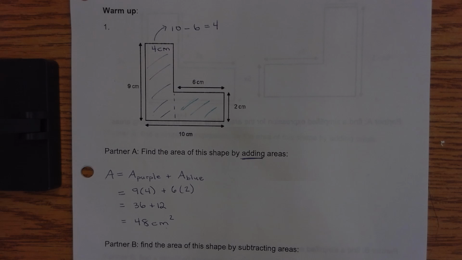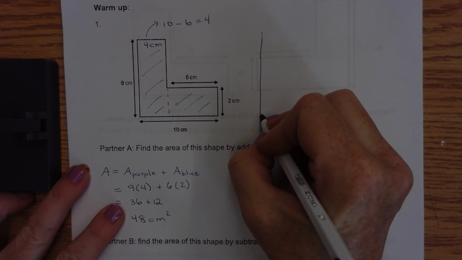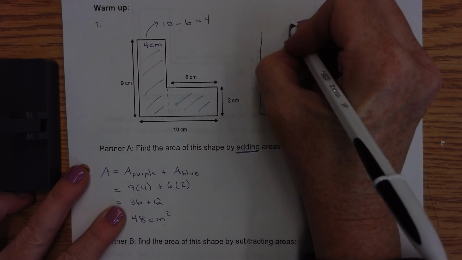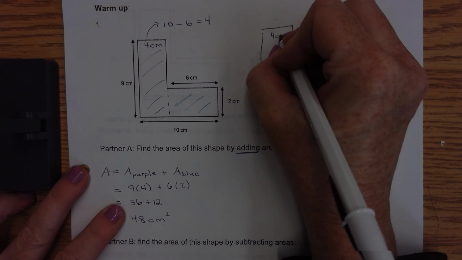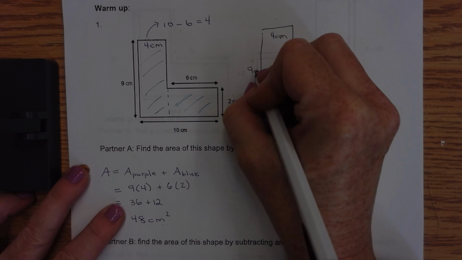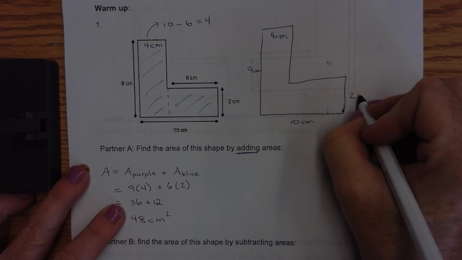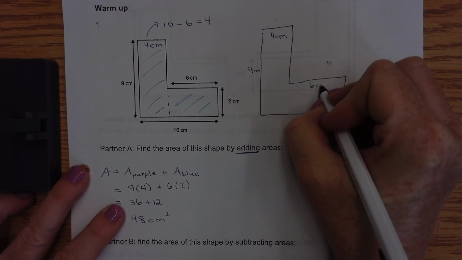Okay, so now let's take another look at this shape, but now as a subtraction question. I'm just going to quickly redraw it. From here, I still know this is 4 centimeters, this is 9 centimeters, this is 10 centimeters, this is 2 centimeters, and this is 6 centimeters.